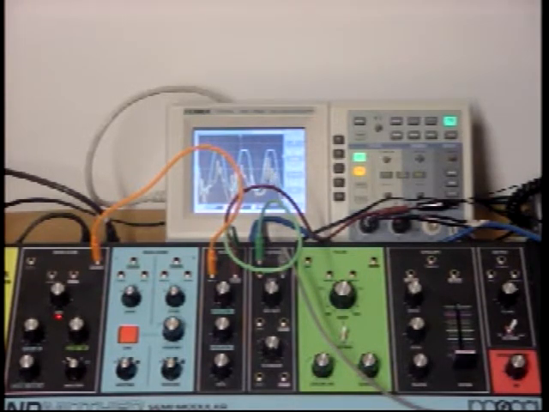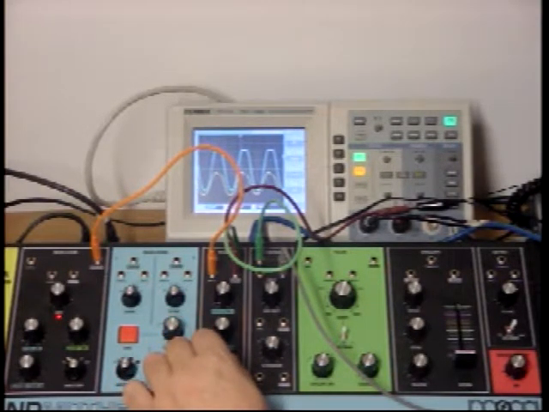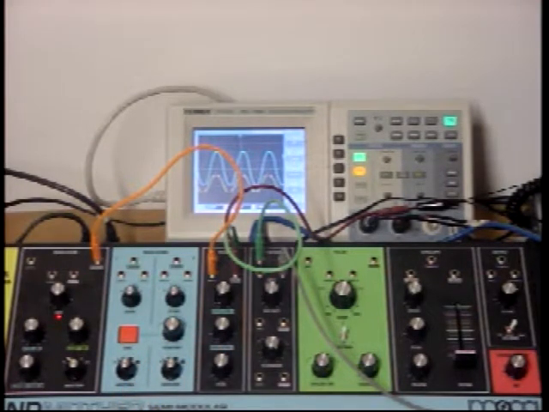So on the bottom trace, you can see that I'm clipping it a bit. Hang on. The bottom trace is what's coming out of the mixer, and as you can see, the output from the mixer and the output from the oscillator are very similar.